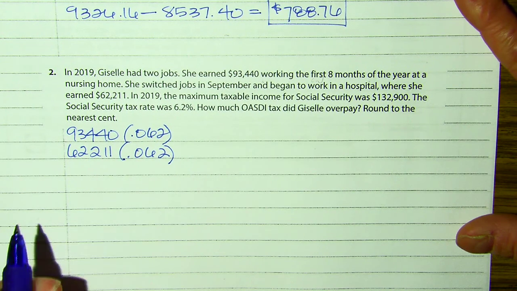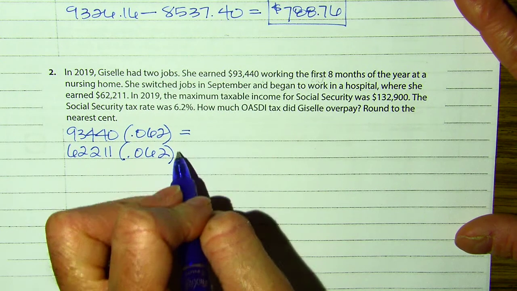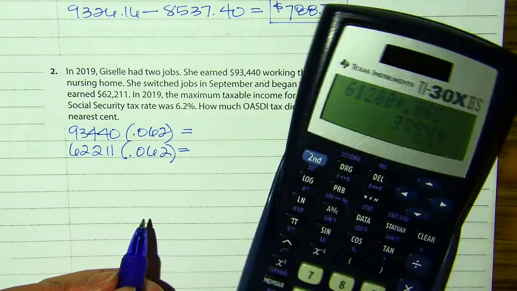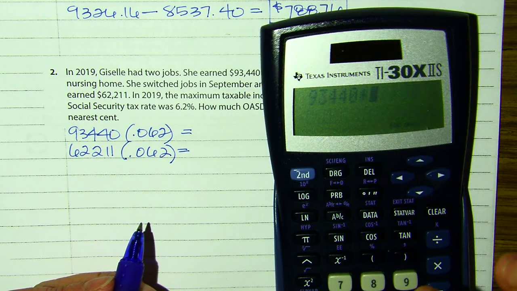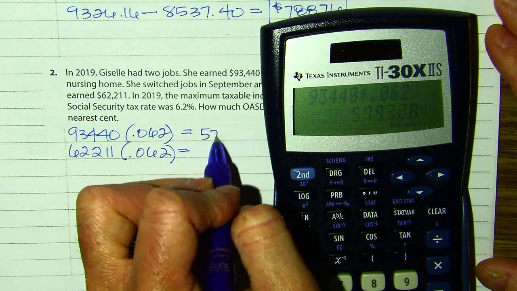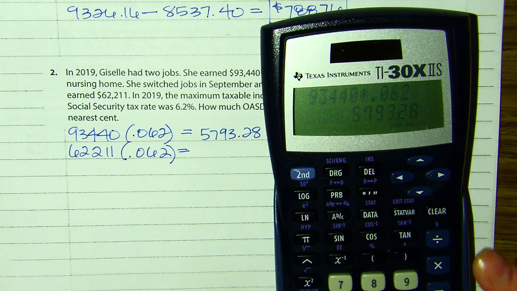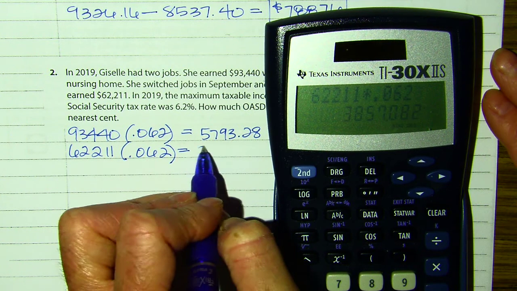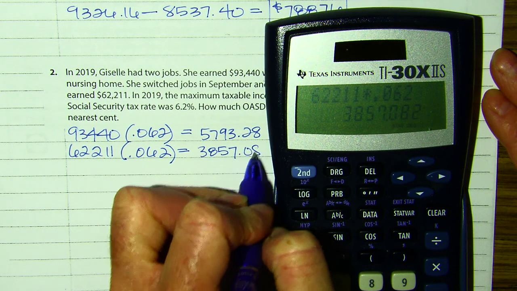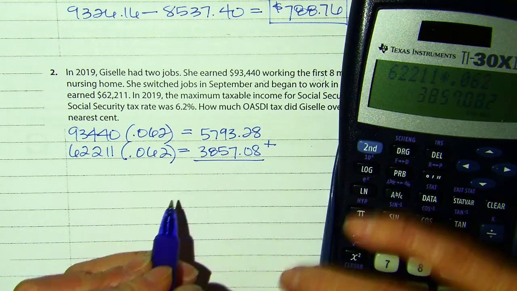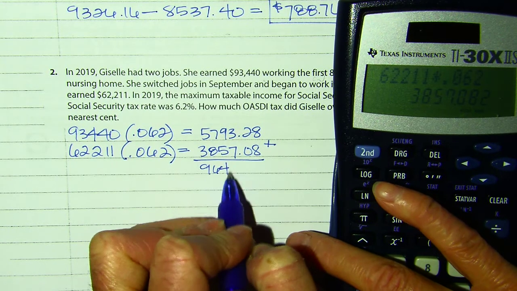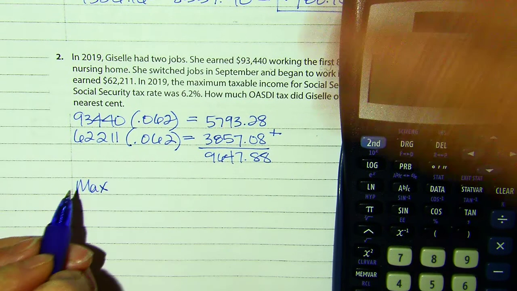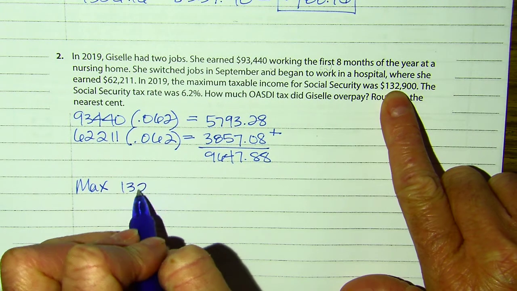Now, I'm going to find what she contributed first. So I'm going to multiply both of these. 93,440 times 0.062, and I get $5,793.28. 62,011 times 0.062, and I get $3,844.68. If I add these two together, she contributed $9,647.88. Now the maximum taxable was $132,900.